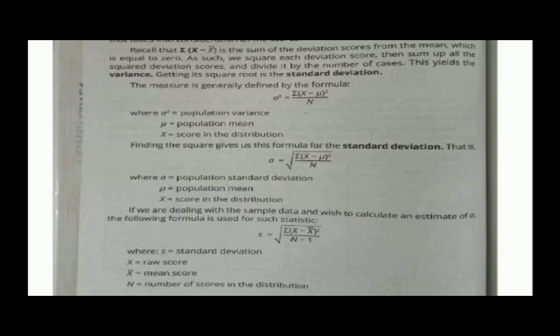Finding the square root gives us the formula for the standard deviation: sigma is equal to the square root of capital quantity X minus mu squared over N, where sigma is the population standard deviation, mu is the population mean, and X is the score in the distribution.